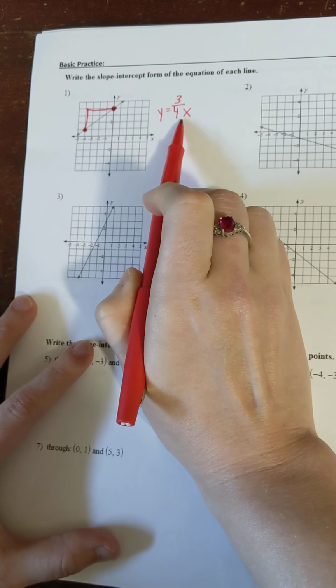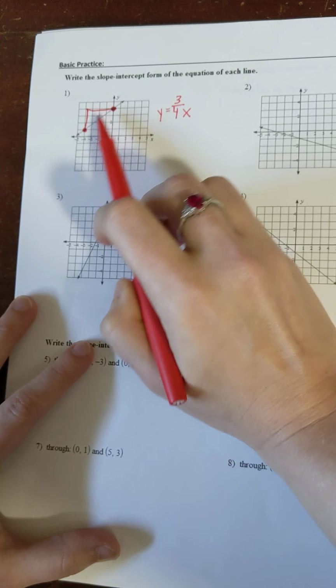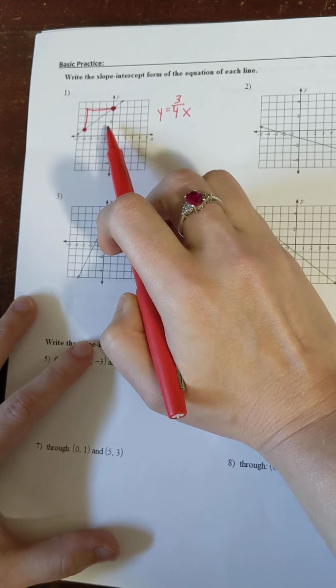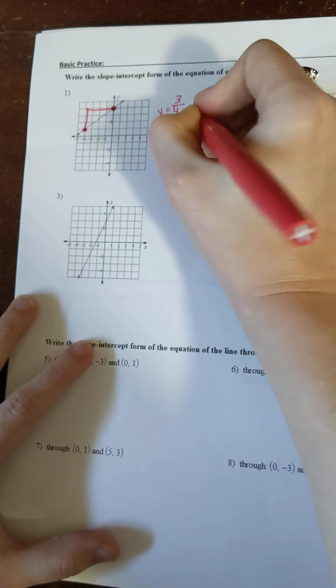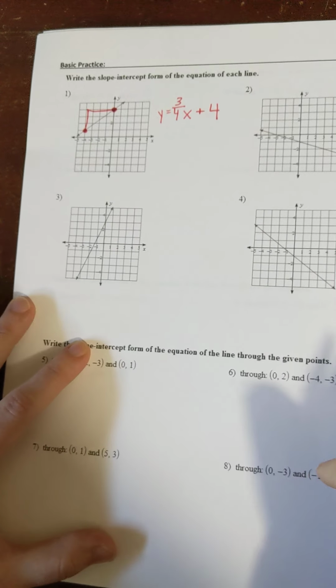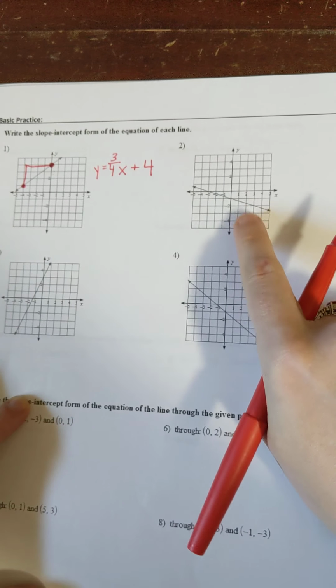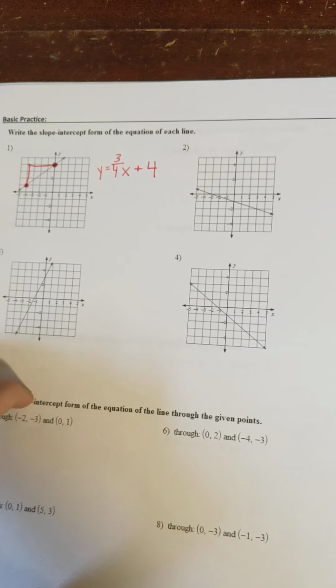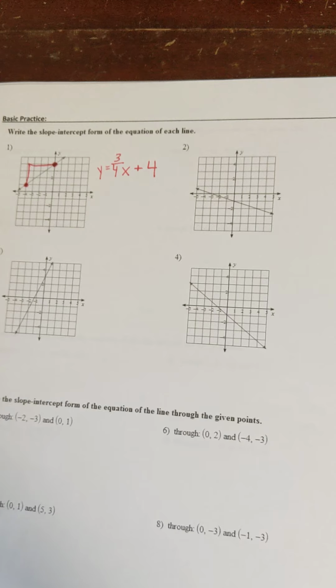That's the number that goes in front of your x. It's a positive line, it's not going downhill, so I know it's positive 3/4. And it crosses the y-axis at 4. So plus 4. And that's all we do for those kind. So I want you to try to see if you can figure out this one right here. Figure out where the dots would be. And then where it crosses the y-axis, and see if you can do y equals mx plus b for it.